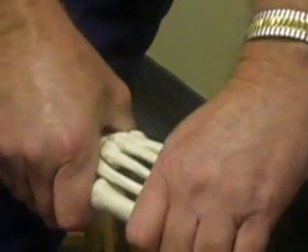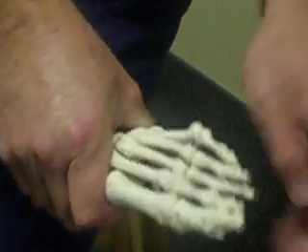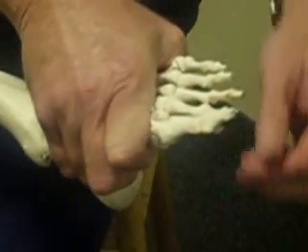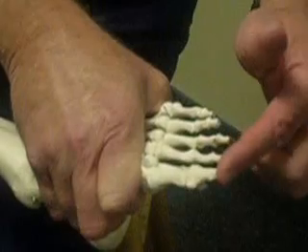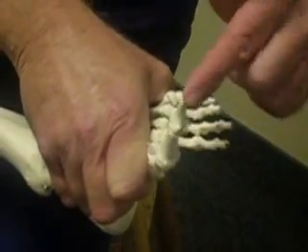Between my hands, these are metatarsals. And again, the toe bones are phalanges, and some anatomists call it the big toe. Good anatomists call it the great toe.